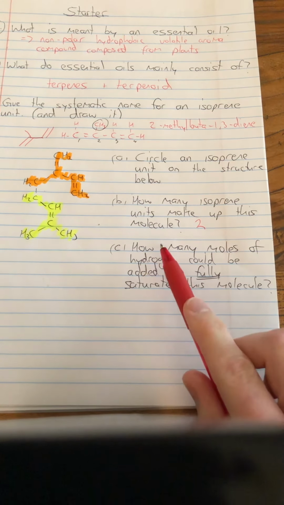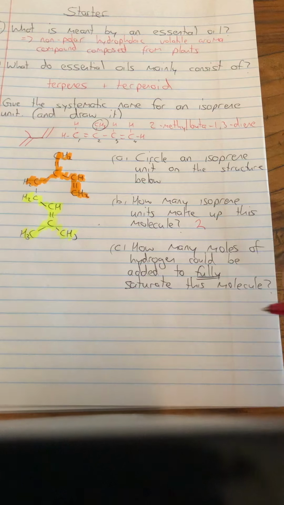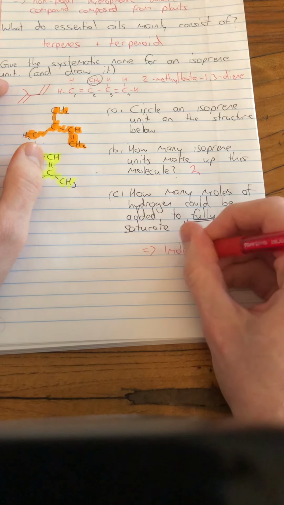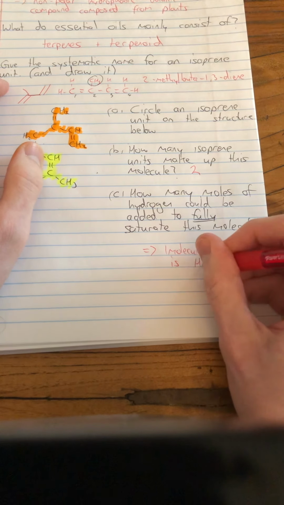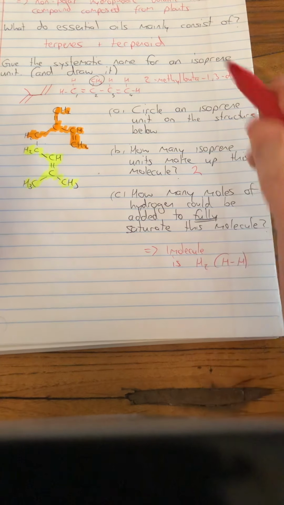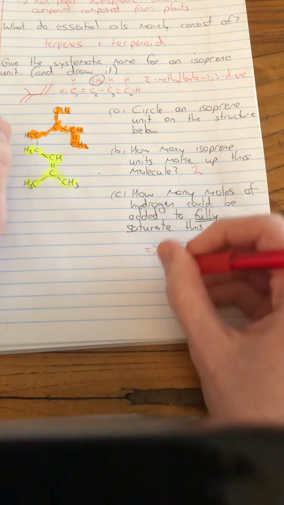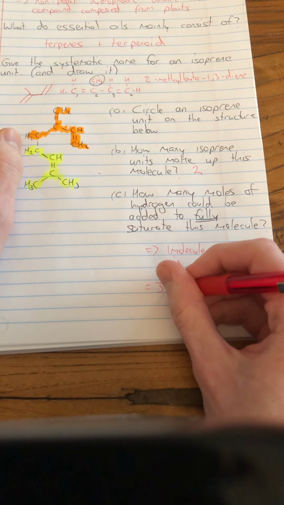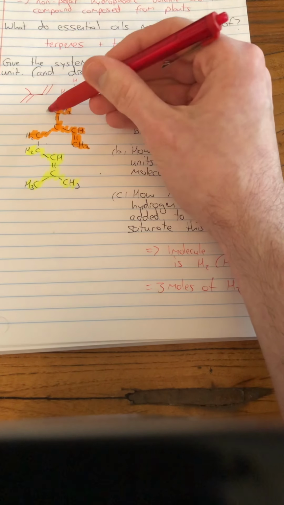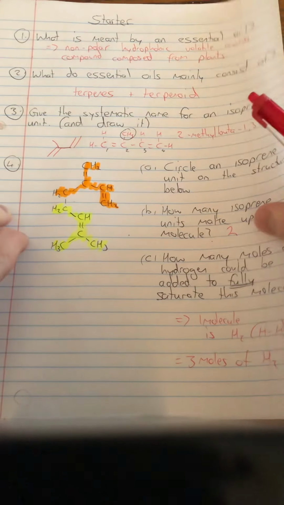Again, a very common question that comes up in exam papers: how many moles of hydrogen could be added to fully saturate this molecule? Now, remember what we said in the last lesson, that one molecule is H2, because hydrogen is diatomic. Now, we have 1, 2, 3 carbon to carbon double bonds, so our answer will be 3 moles of hydrogen, because at each carbon to carbon double bond you'll get a H added, so 3 moles of hydrogen.